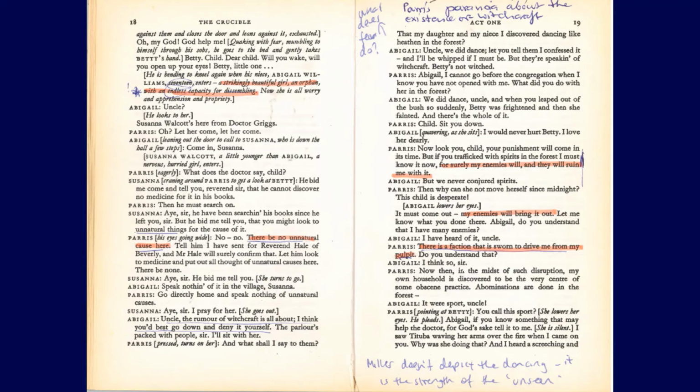There be none." At this time, and again, we need to think about 1692, but if a doctor couldn't work out what was wrong with someone, then it was common sense, really, to look to the unnatural. That wasn't seen as something that was so shocking. It was seen as something that was quite logical, really. But Paris is really worried. We're going to find out a little bit later why he's worried.